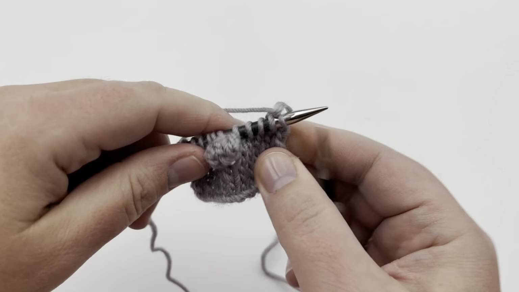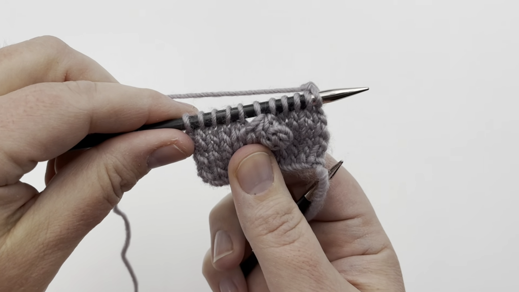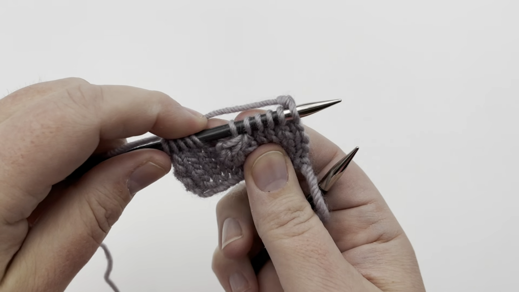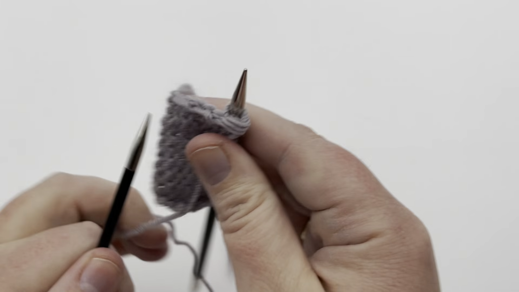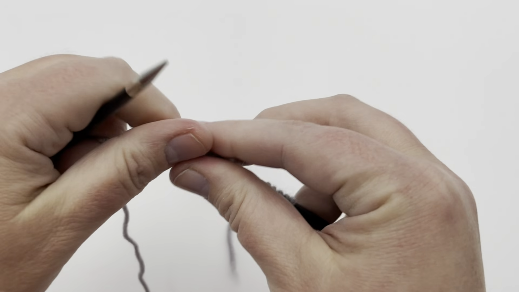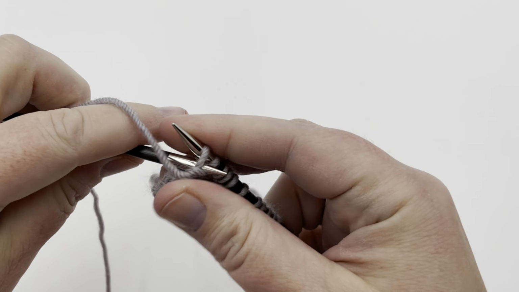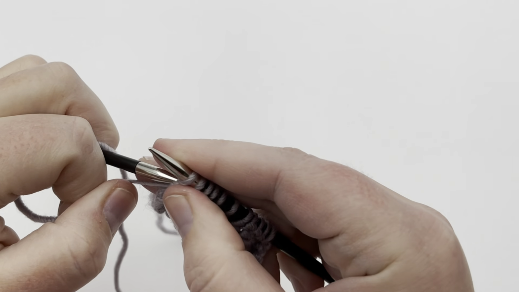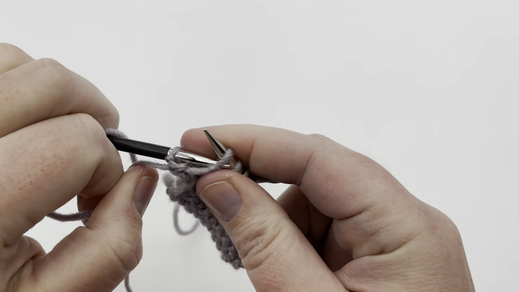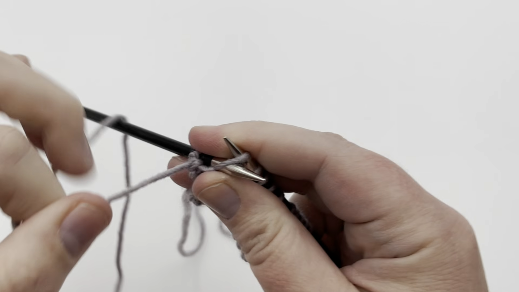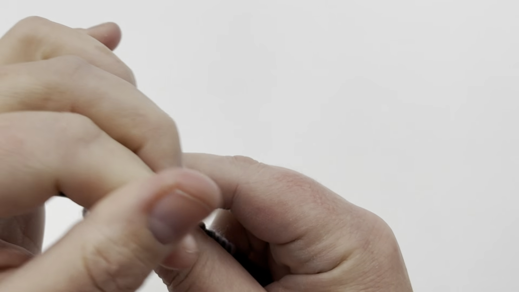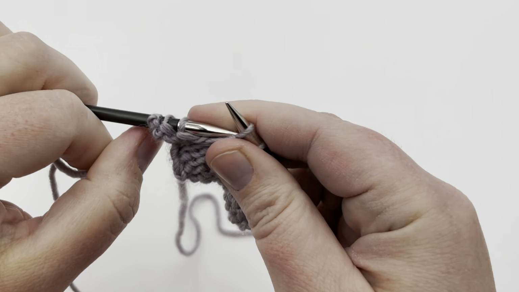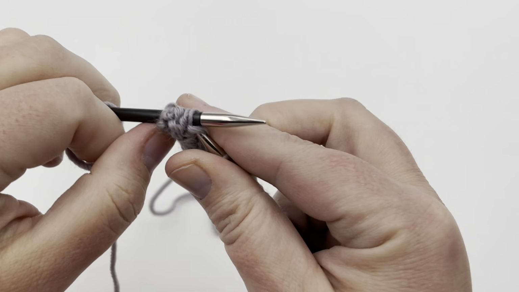Okay, so your bobble is made, but we need to make sure it's secure and no holes, because otherwise it could leave a gap there. So we're going to turn this over and purl to 1 stitch before our bobble. So we're going to purl 4, that's 1, 2, 3, and 4, just as normal.